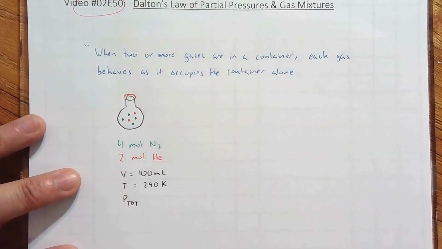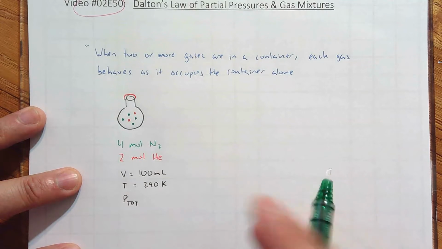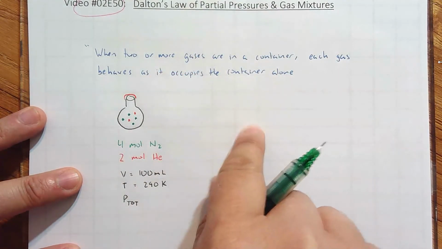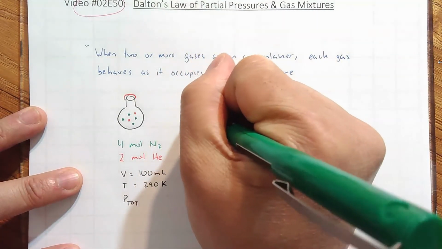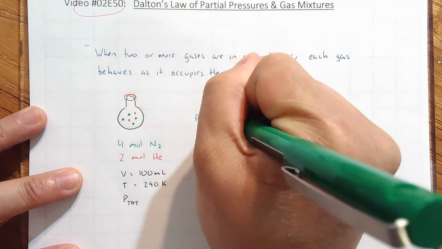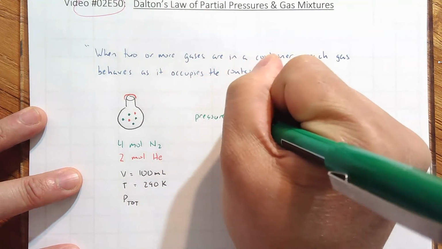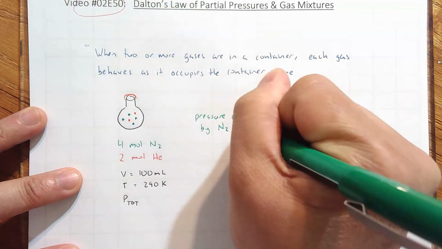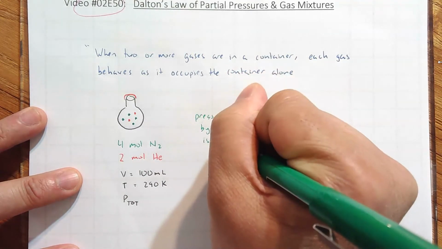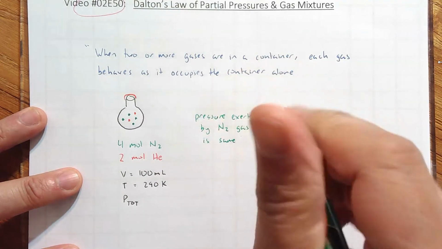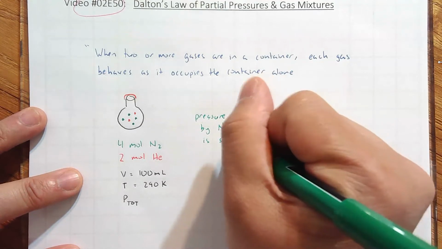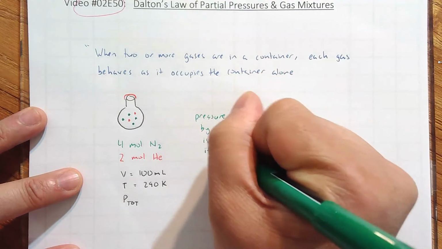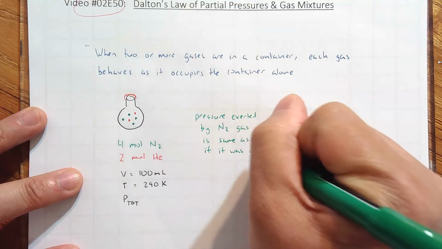Well, the pressure exerted by the N2 gas is the same here as if it was alone. The pressure exerted by N2 gas is the same as if it was alone.